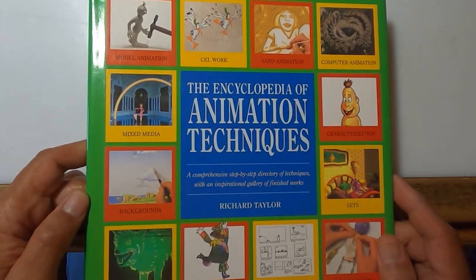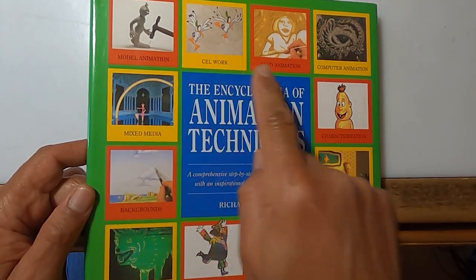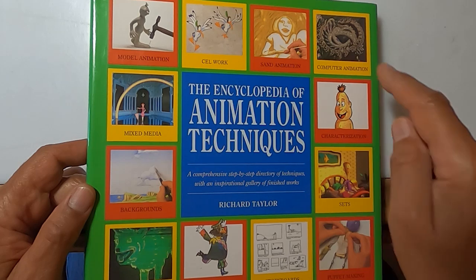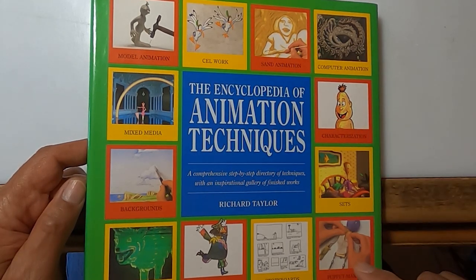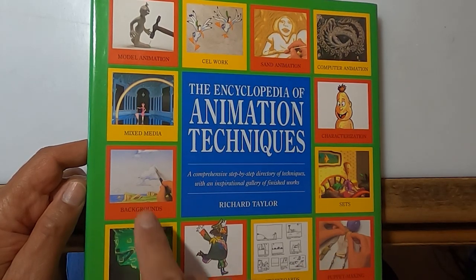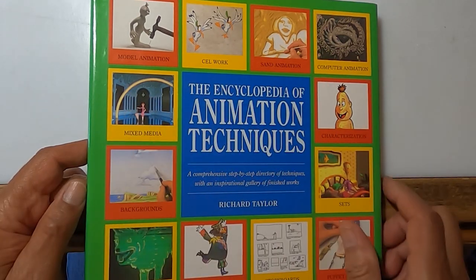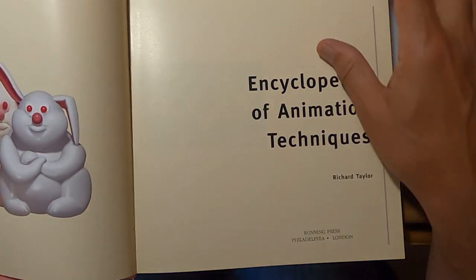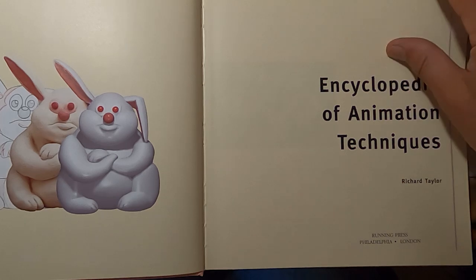to do animation. Just on the cover alone: model animation, cell animation, sand, computer, how to do characters, make sets, make puppets, do storyboards, do cutouts for animation, drawing directly on the film, how to make backgrounds, and mixed media, combining everything. So let's take a look inside and see what we have here.